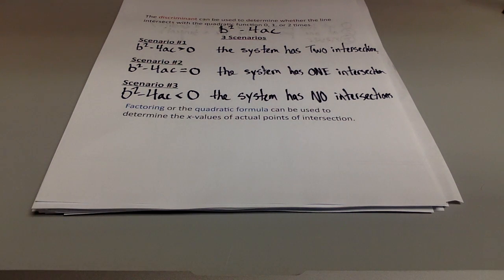So if we were to factor or use the quadratic formula, that will tell us the actual values for our point of intersection. If we factor our system or we use our quadratic formula on our system, we'll obtain the x values of the points of intersection.